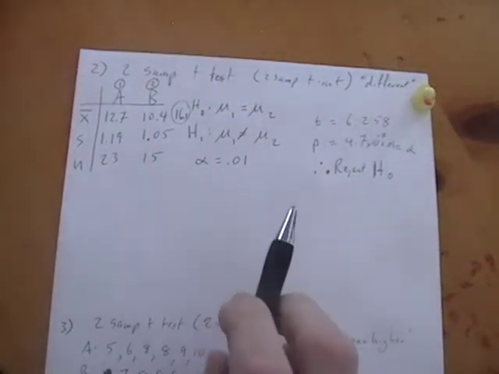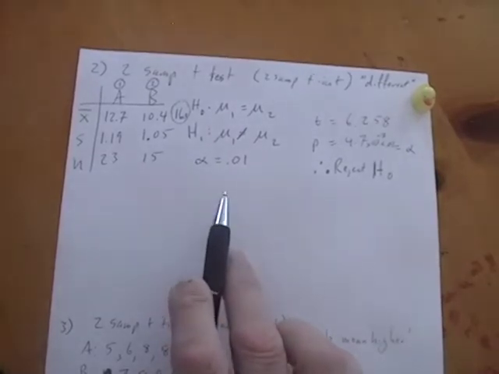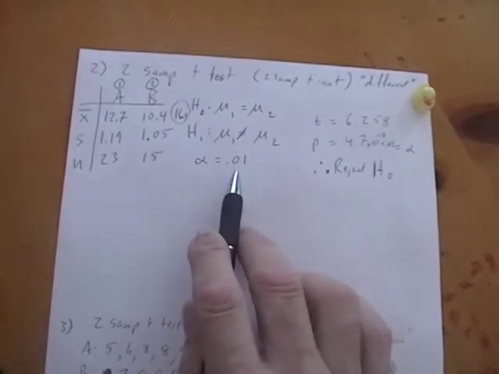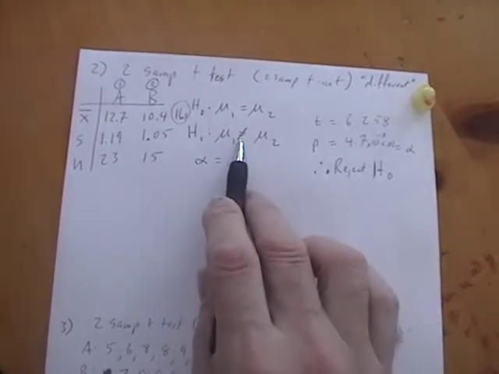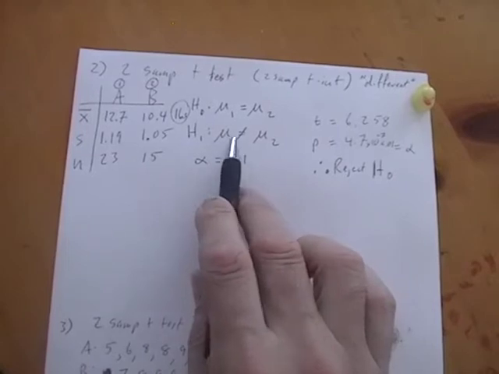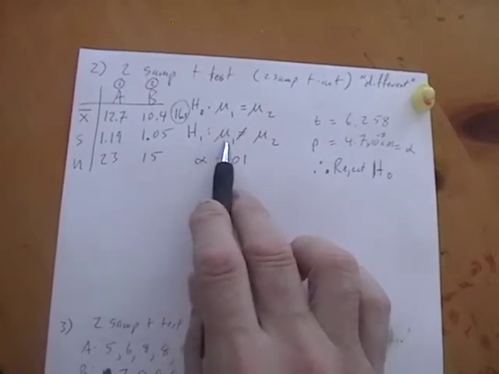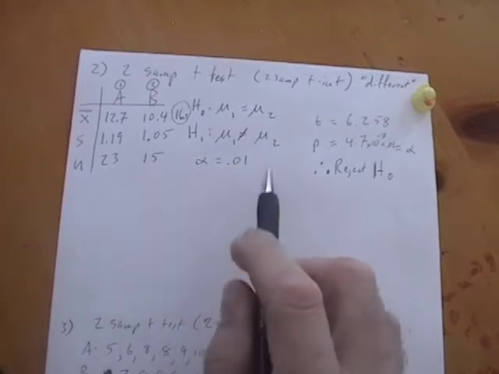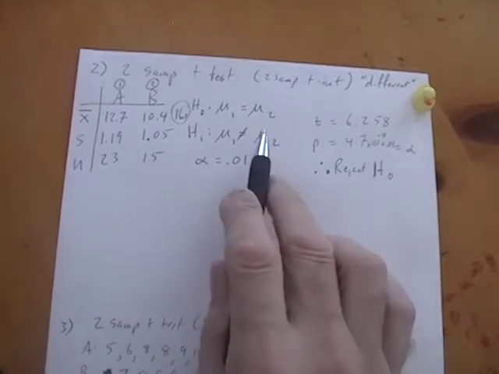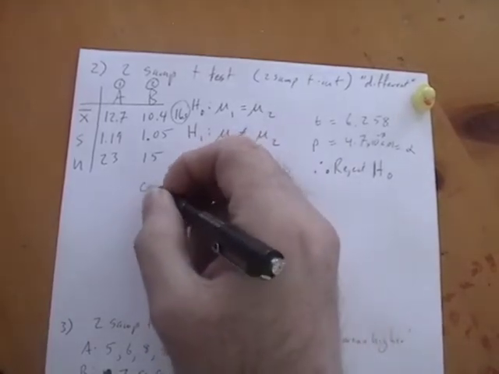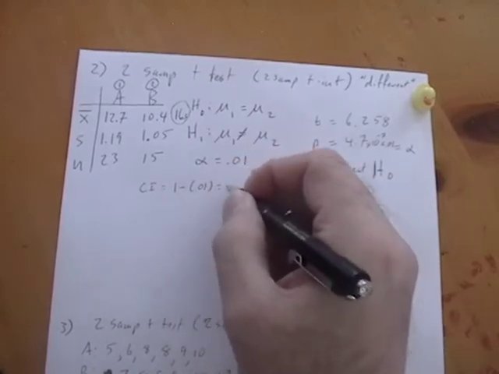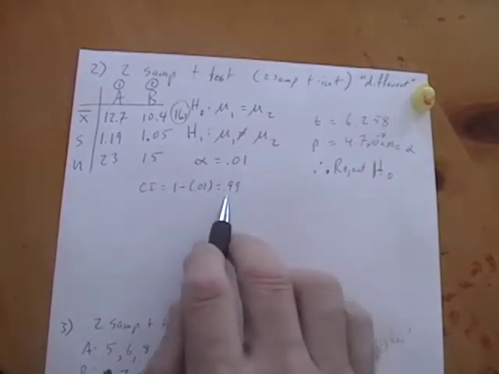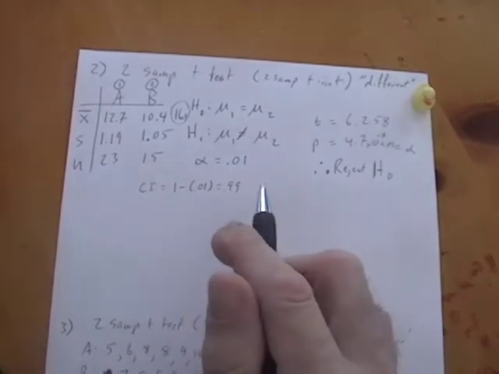Confidence level. Well, if it was a one-tailed test, we would double alpha. If it's a two-tailed test, then we would leave alpha alone. This is a two-tailed test. I would reject if mu1 was much smaller or if mu1 was much larger than mu2. Since this is going to be a two-tailed test, then the confidence interval is going to be 1 minus alpha, 1 minus 0.01. So the confidence interval is going to be the 99% confidence interval.